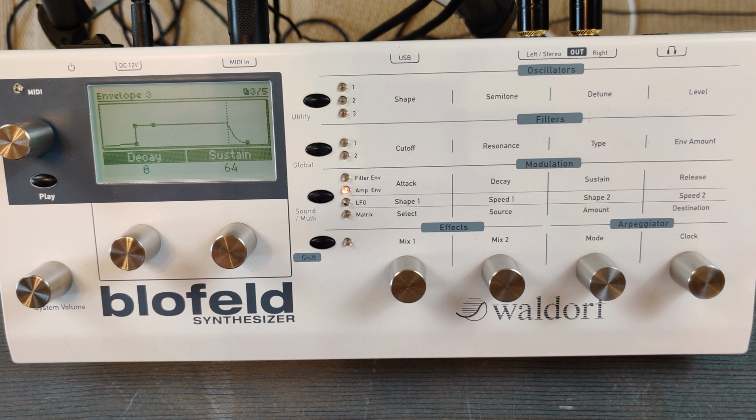As you know, the envelope 3 is not routed to the level of oscillator 1 at the moment, so we don't hear the final result.